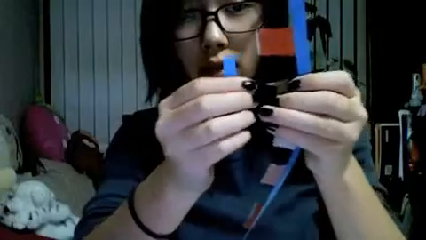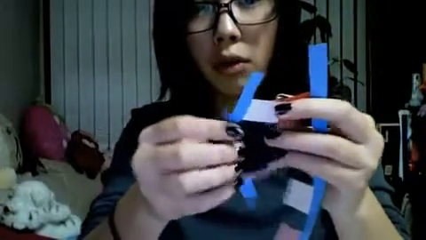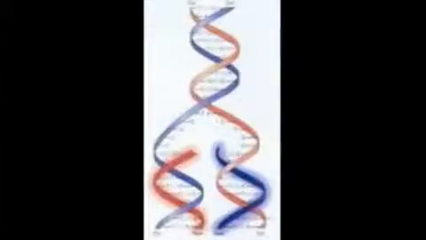So, for example, here. This is how they will base pair. And then all throughout the whole DNA. And that is how a new DNA is formed.